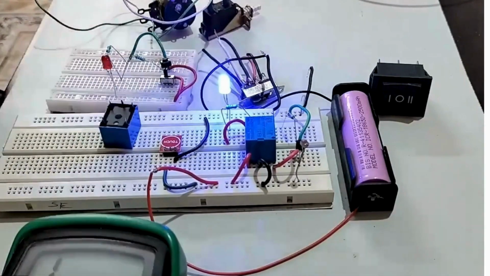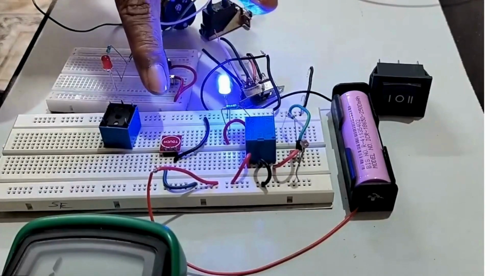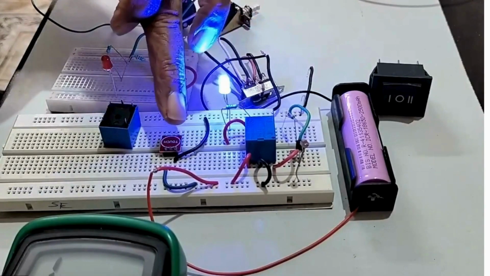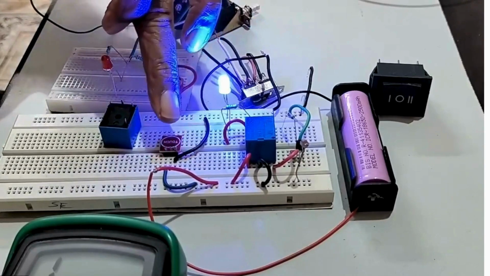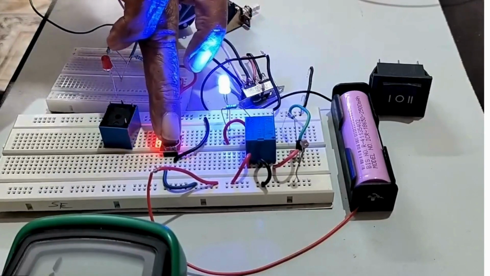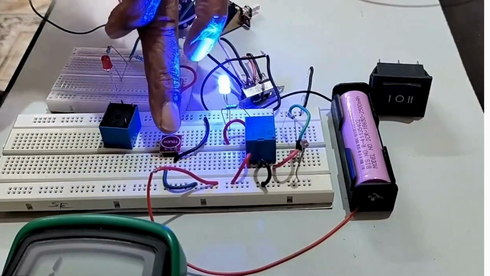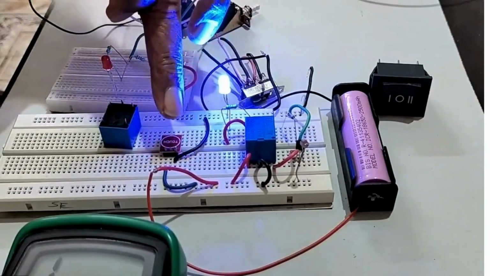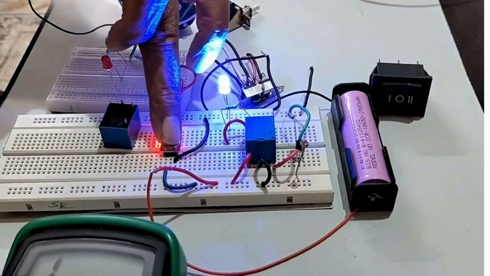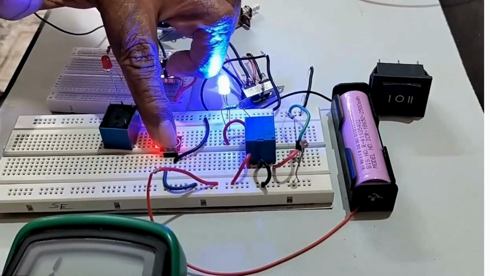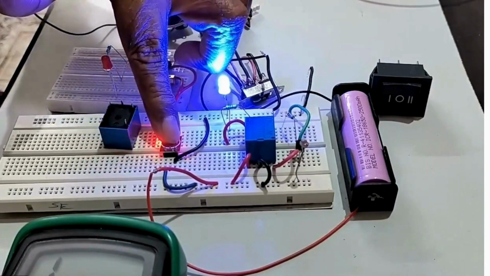There are many other types of switches, but there is one more switch I've connected. That is a touch screen switch. I'm putting my hand on it, and you can see that the LED has come on. This is basically a touch sensor. It is a kind of switch like your mobile phone, and it also works the same way. I hope you understood about switches.